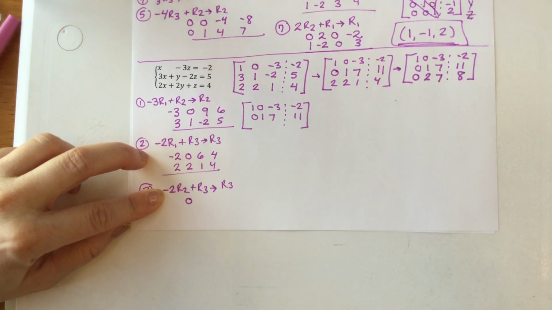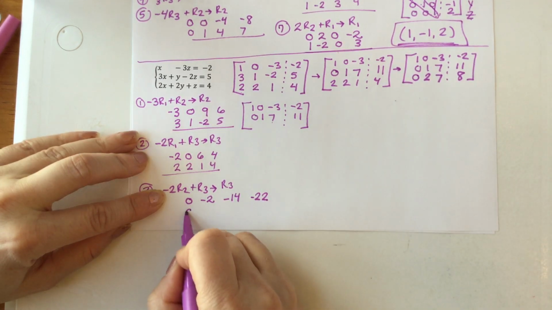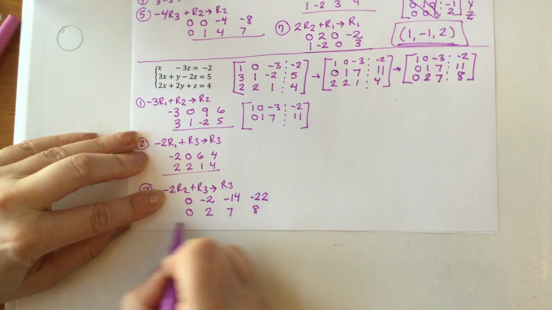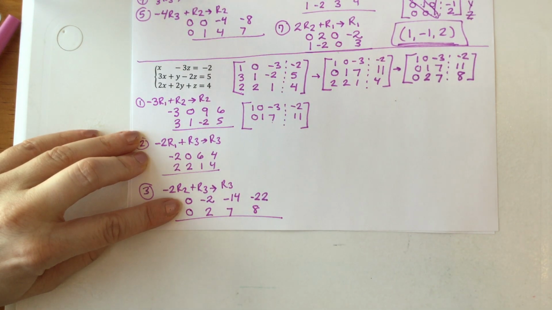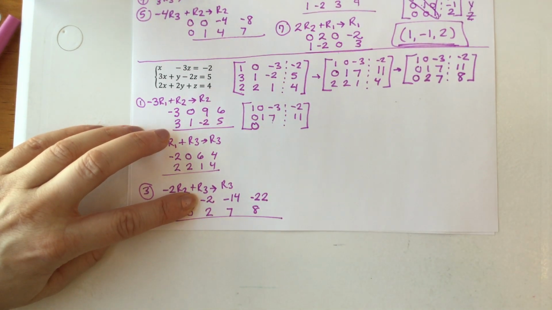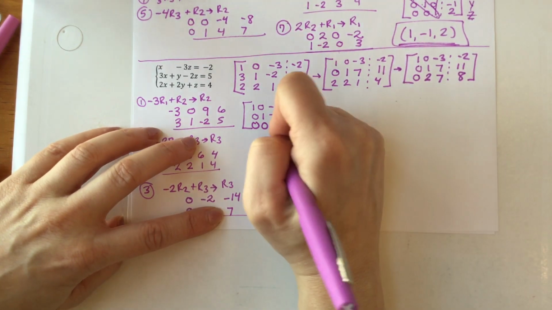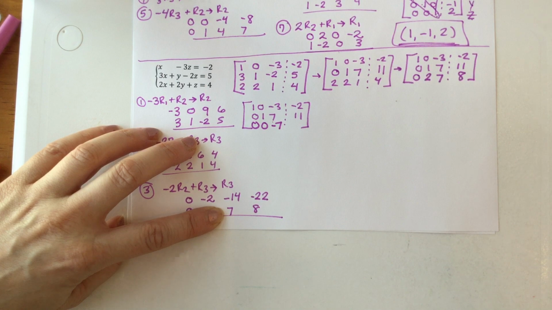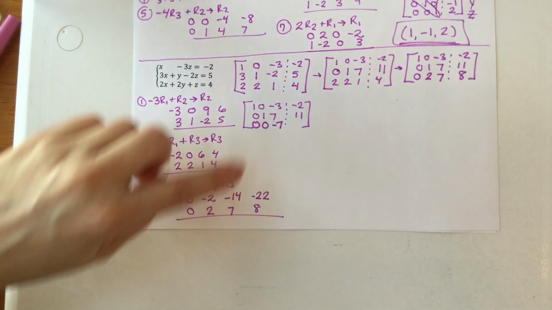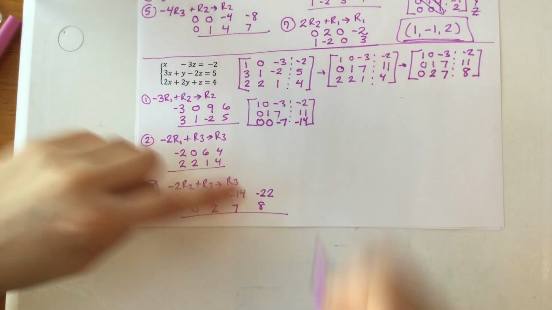0 times negative 2 is 0. 1 times negative 2 is negative 2. 7 times negative 2 is negative 14. 11 times negative 2 is negative 22. Add it to row 3: 0, 2, 7, 8. When you add this together, I have 0 plus 0, we get a 0. Negative 2 plus a positive 2 is 0. Negative 14 plus 7 is negative 7. Negative 22 plus 8 is negative 14.